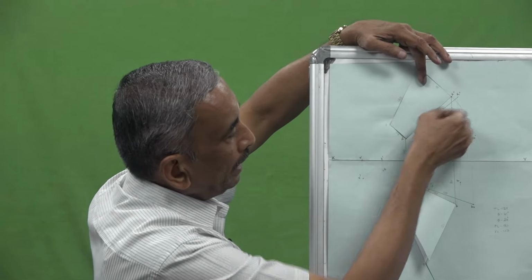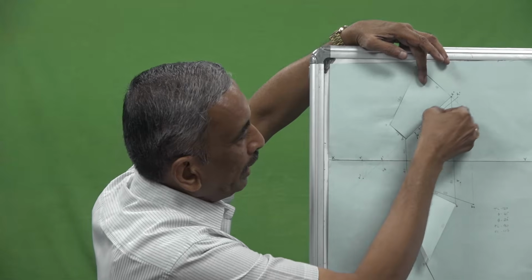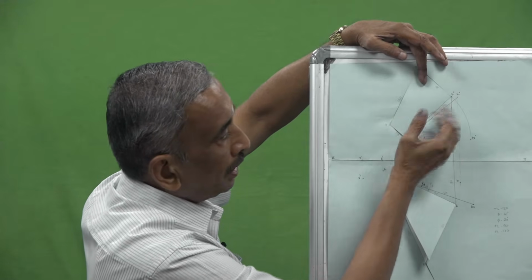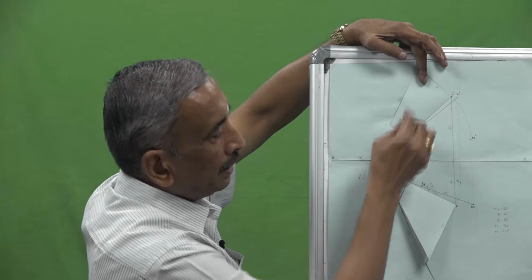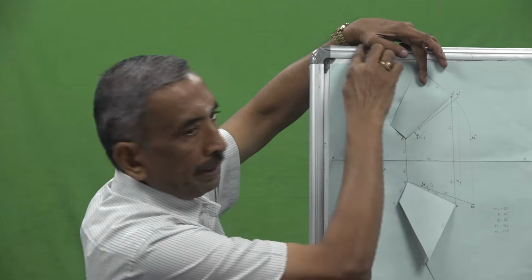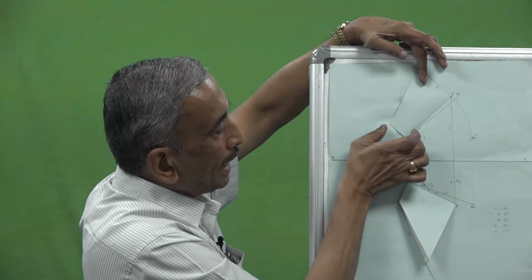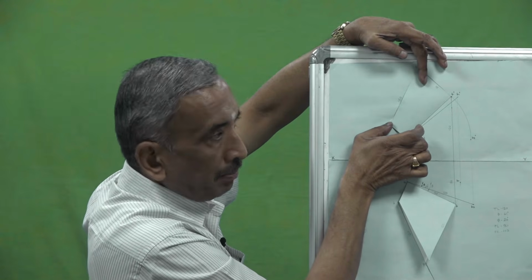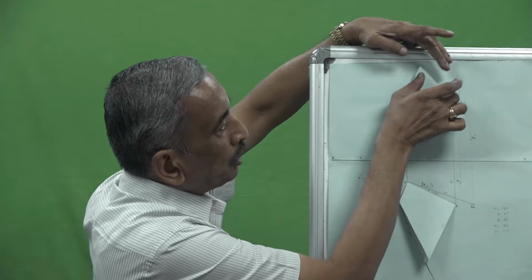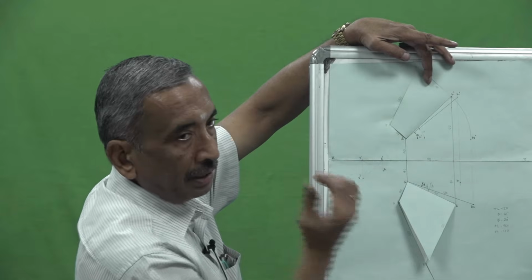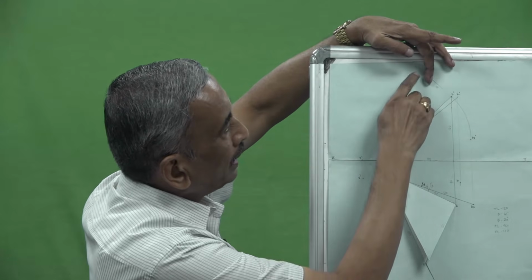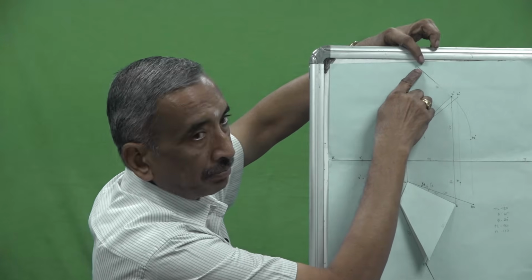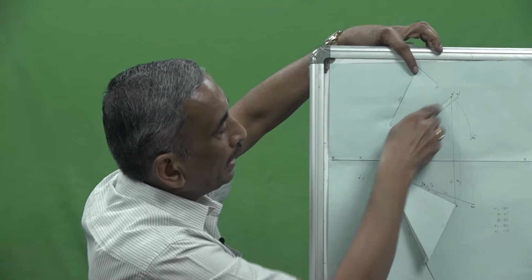So, I repeat again, I have the front view line A dash B dash. To this line, you draw two perpendicular lines through A dash as well as through B dash. Through A dash, you measure a length of 40 mm. From B dash, you measure a length of 80 mm on the vertical lines. So, this will be the point A, this will be the point B. So, now you will be getting a trapezium.